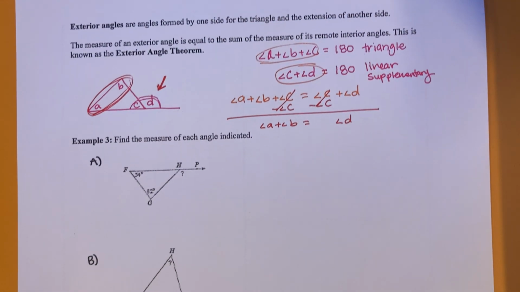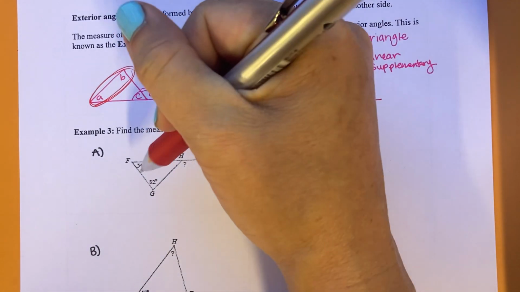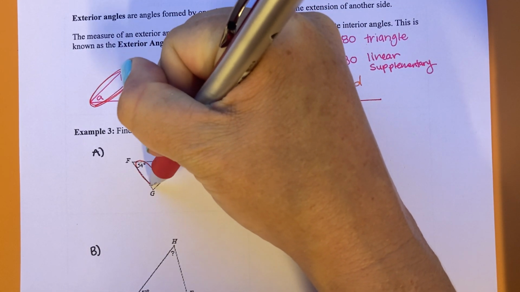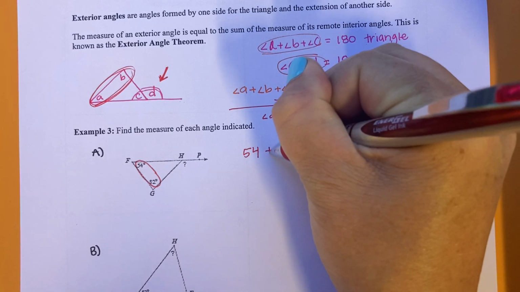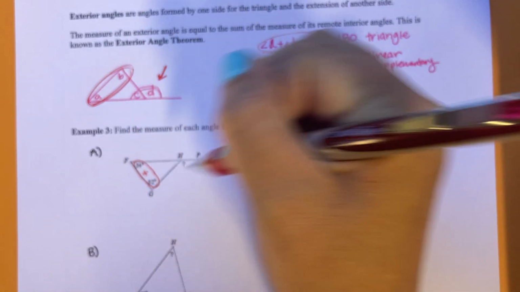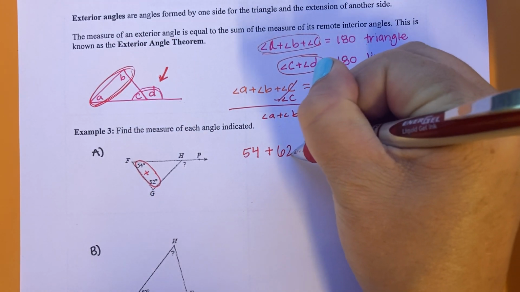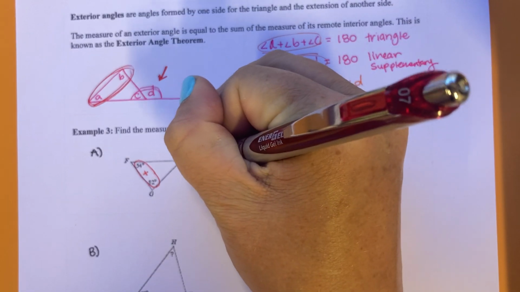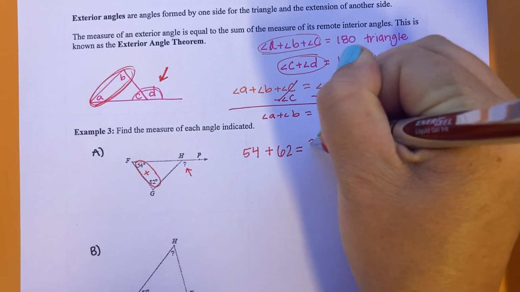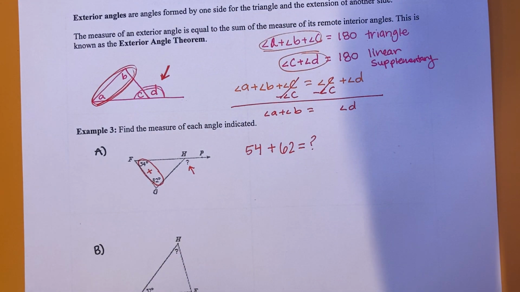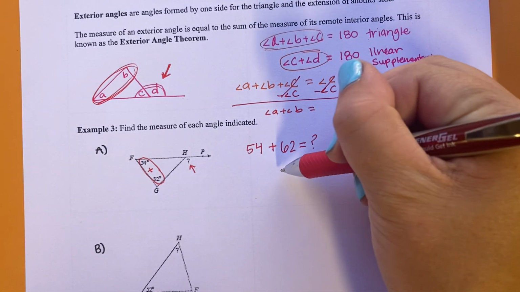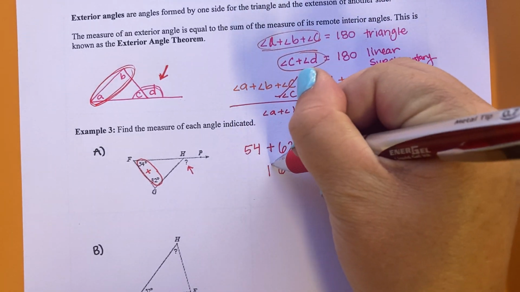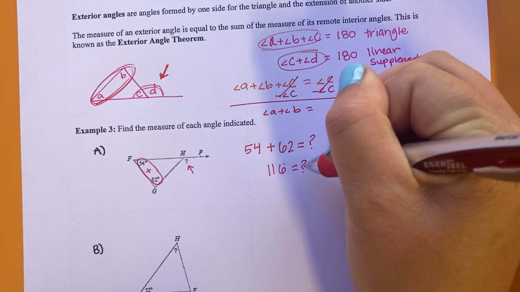So I'm going to show you a few examples of what that looks like. If I have these two interior angles of 54, I would add it with this, I think it's a 62, it's kind of hard to see. It would equal this exterior angle. So I would then add them up. 116 degrees.